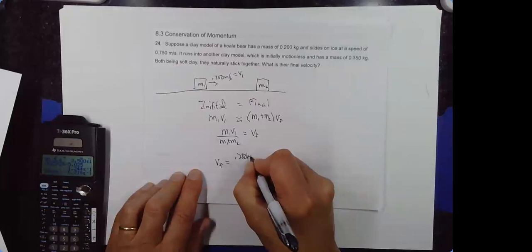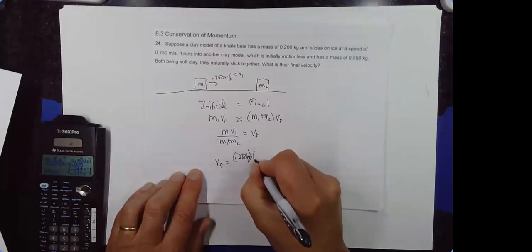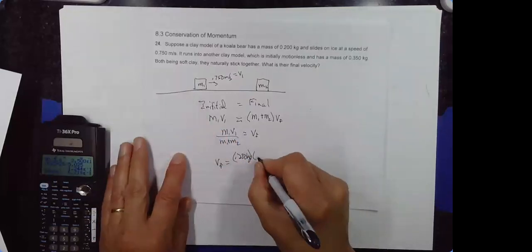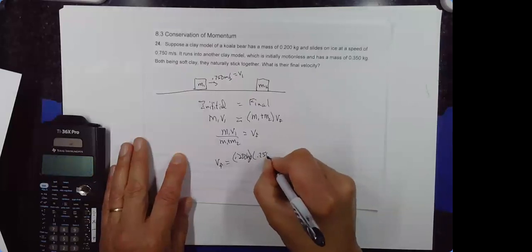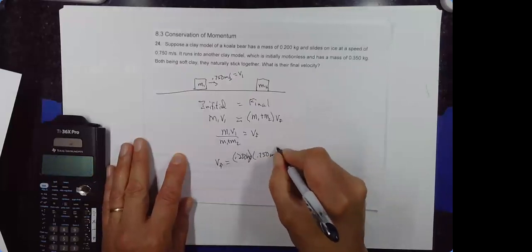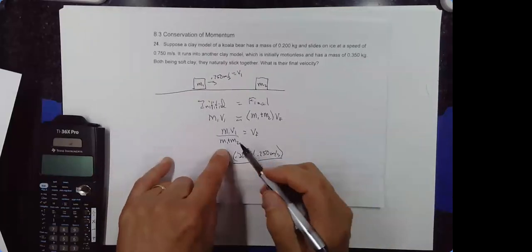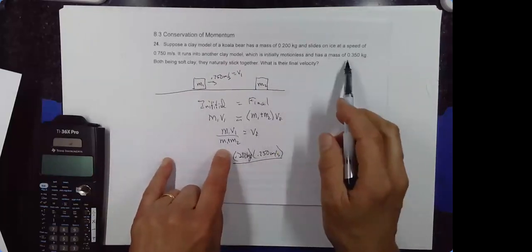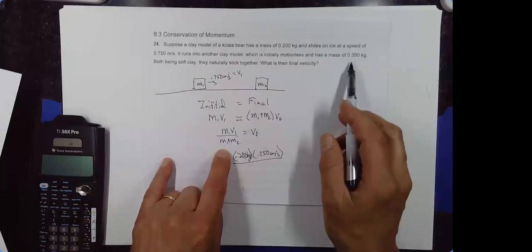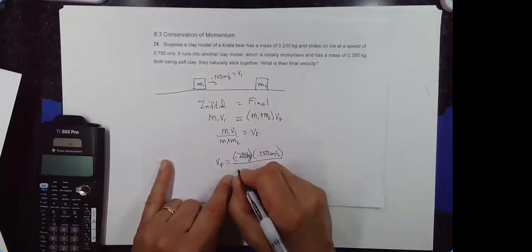V final is going to equal M1, which is 0.200 kilograms, times V1, 0.750 meters per second, and I divide by the combined mass at the end. Well, 0.200 plus 0.350 is 0.550.